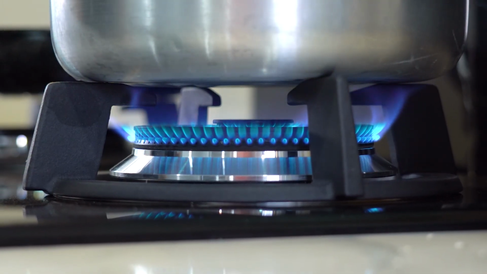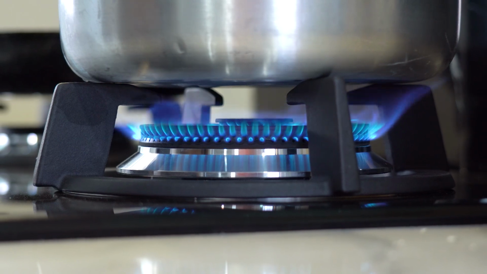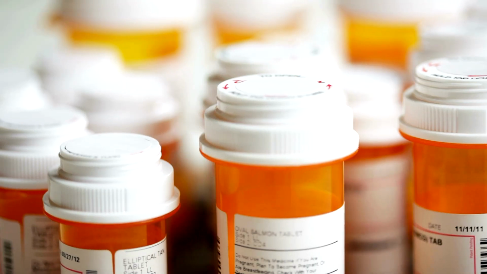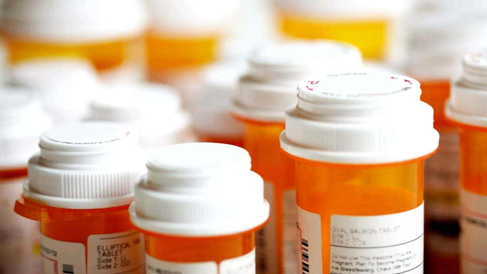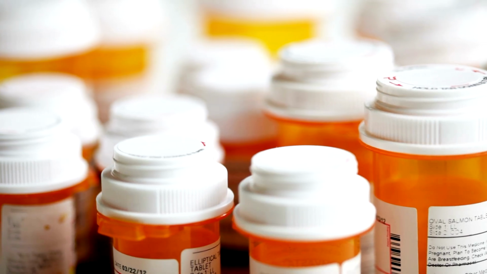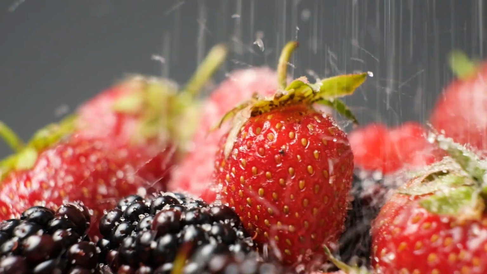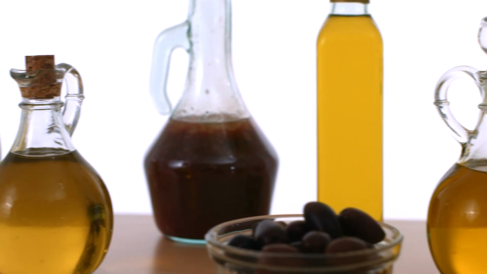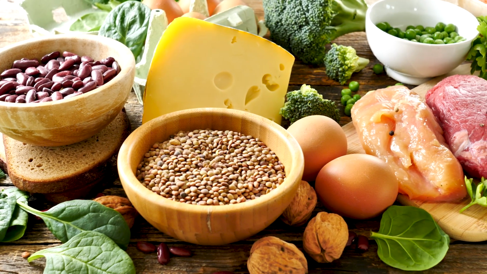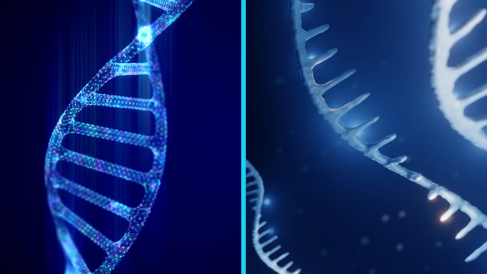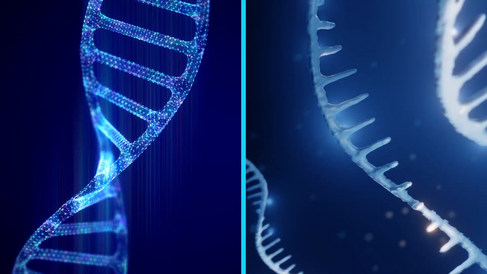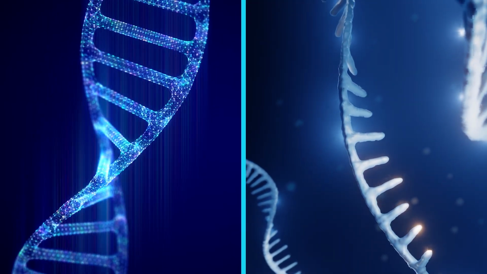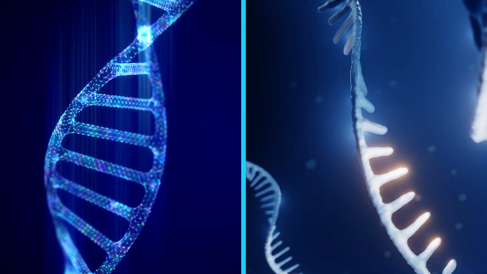Organic compounds also include fuels, such as natural gas and gasoline, medicines, including pain relievers, antibiotics, and sedatives, and foods, such as sugars, starches, fats, oils, and proteins. DNA and RNA, the complex molecules that form the genetic code for every living organism, are also organic compounds.